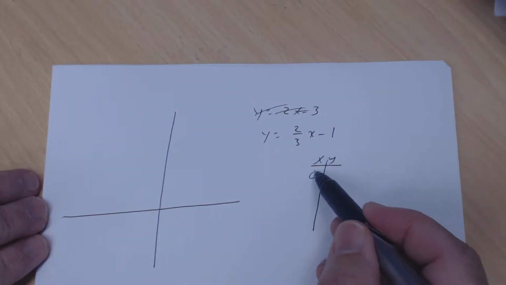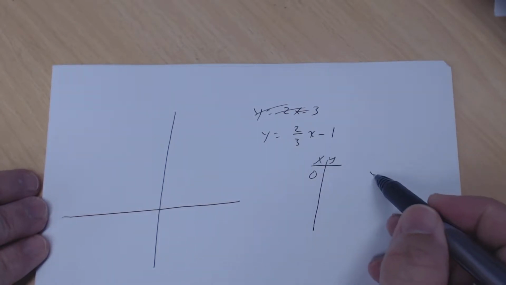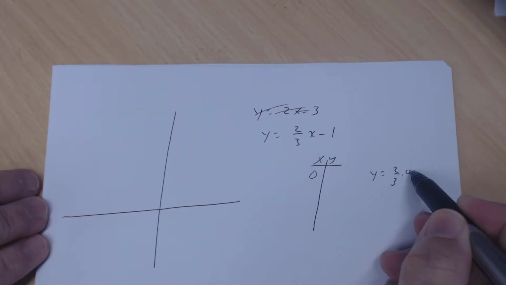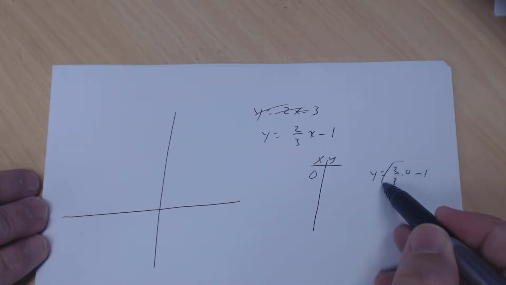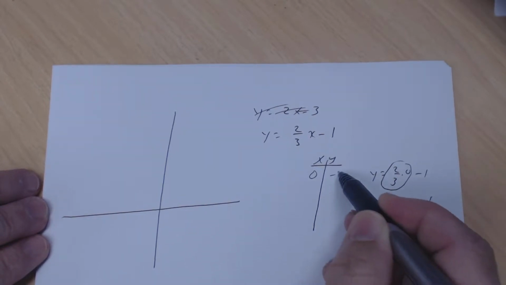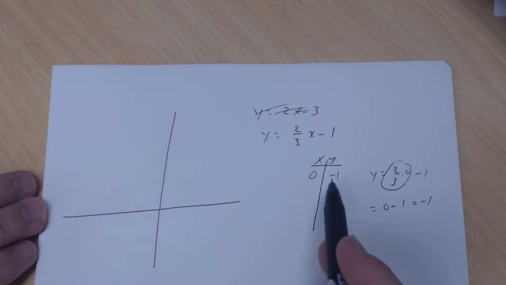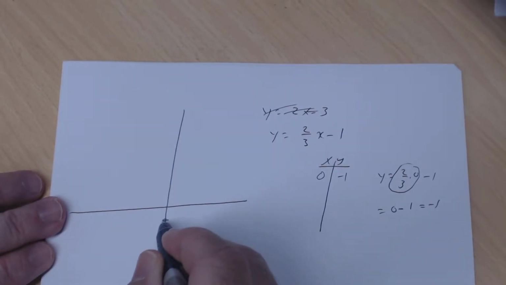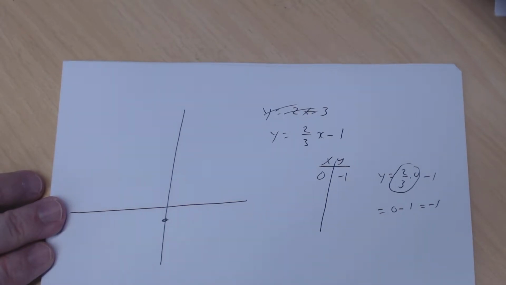So for example, if x is 0, you get y equals 2/3 times 0 minus 1, and 2/3 times 0 is 0, and 0 minus 1 is negative 1. So you see the ordered pair? So then you plotted that point 0, negative 1, which is here. This is 0, negative 1.